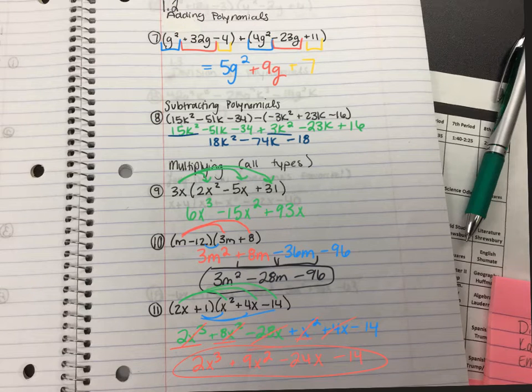Okay, so for number 7, right, we're combining like terms. So g squared plus 4g is 5g squared. 32g minus 23g is 9g. Negative 4 and 11 is 7. For number 8, remember when you're subtracting, you have to change the signs of your second polynomial, which is what I've done here, to give us positive 3, negative 23, positive 16. Then combine like terms to get 18k squared minus 74k minus 18.